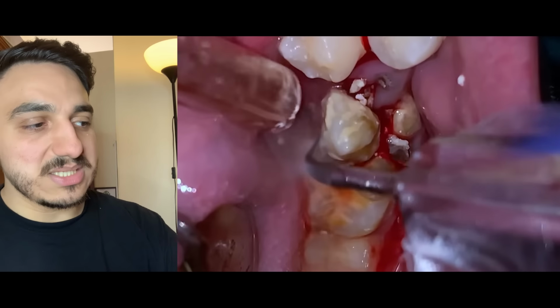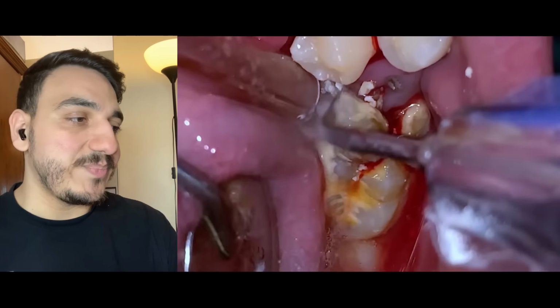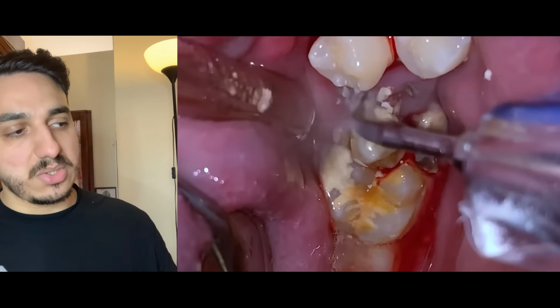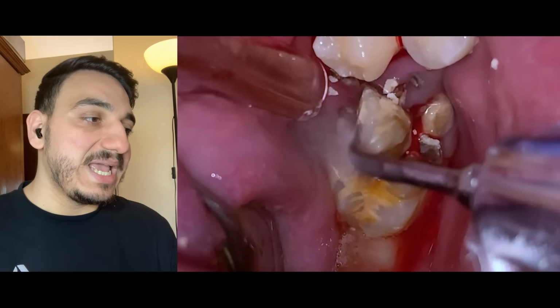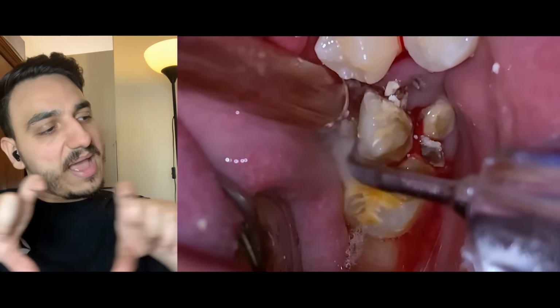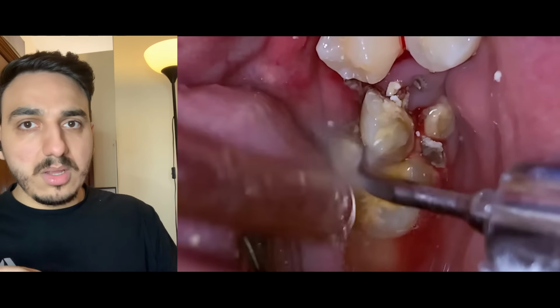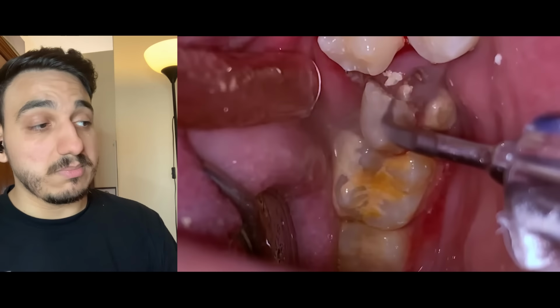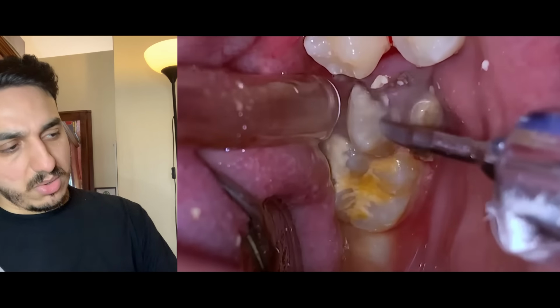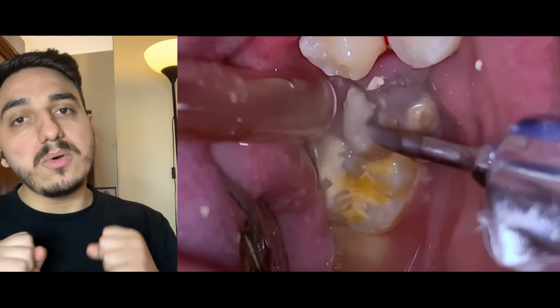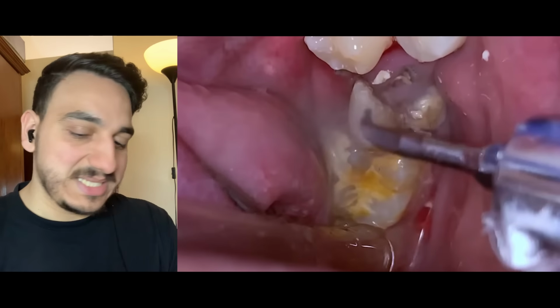Now, of course, X-rays will help, especially for patients like this. There's also something called a panoramic X-ray to have a look at the overall bone levels between the teeth, because periodontal disease is also going to affect the bone that is supporting these teeth.